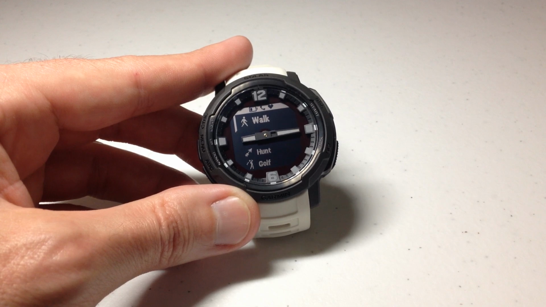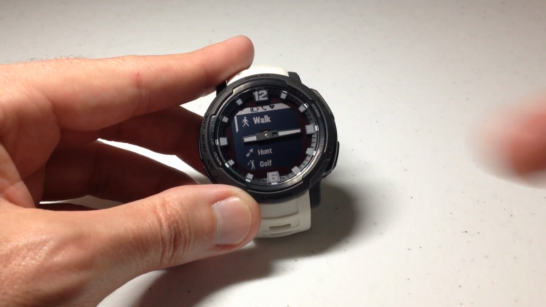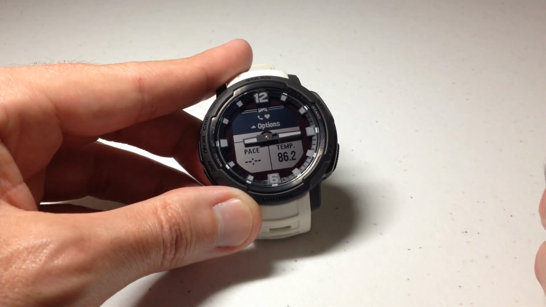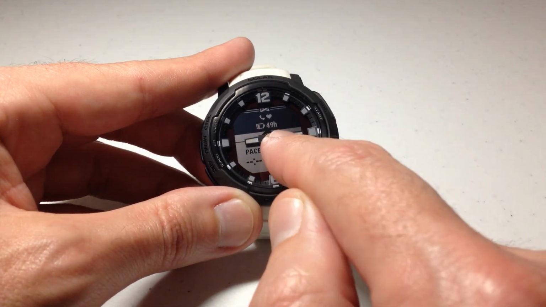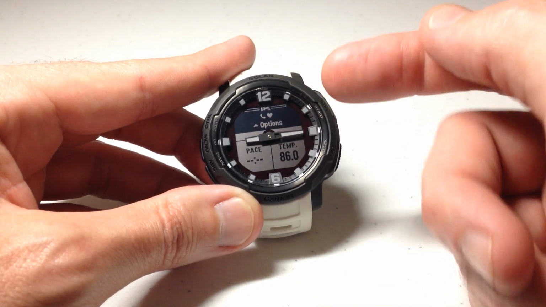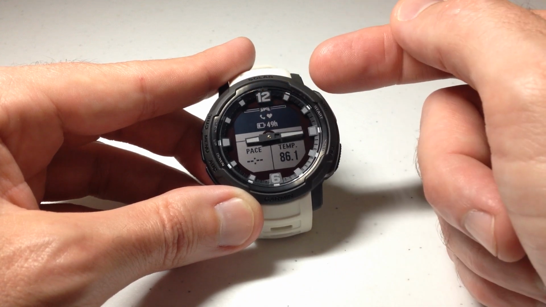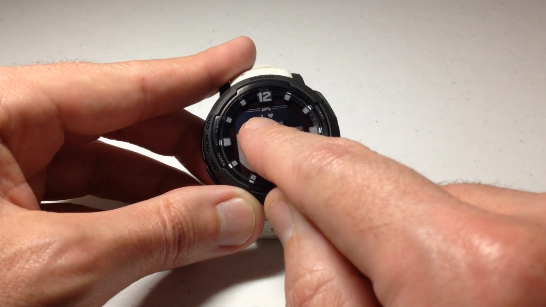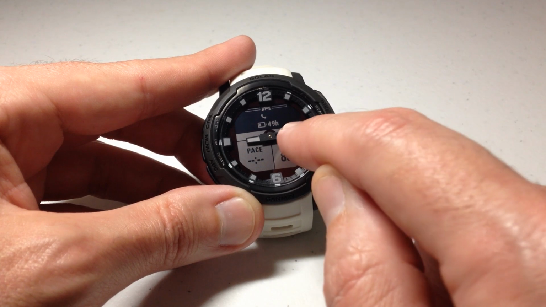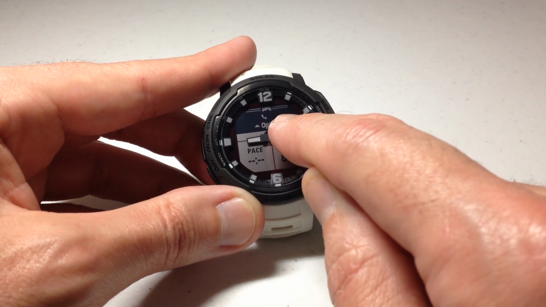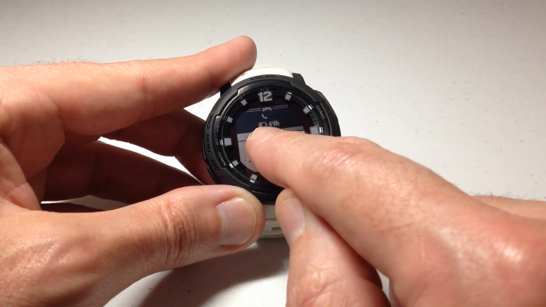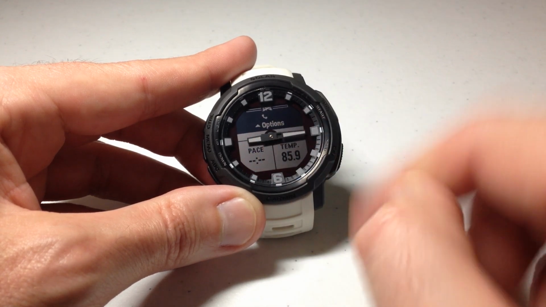But we're going to choose the activity we want to do. In this example, let's go ahead and choose walk. I'm going to press GPS to select walk. You'll notice there's an option up here. It kind of shows me at a glance what I've got going on. The GPS is not connected. I have phone notifications on, so my phone is connected basically. I have heart rate on. You can see that heart blinking. And then I've got a little icon here that says options.